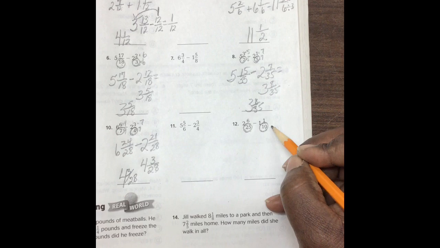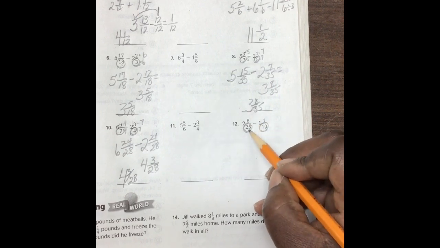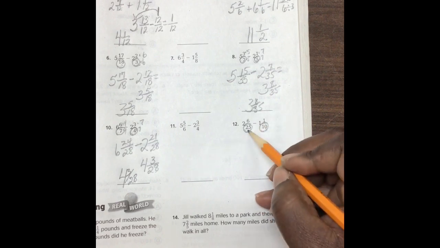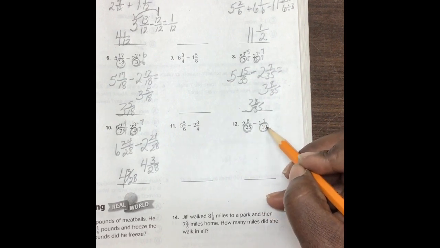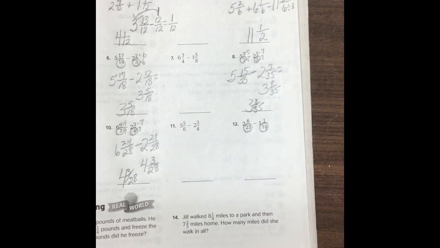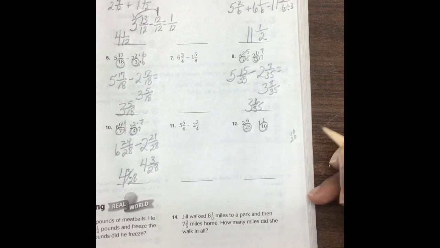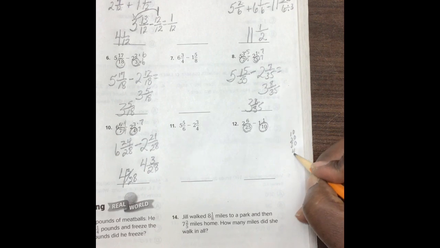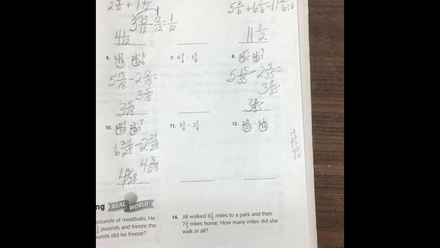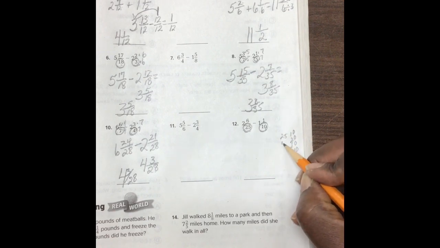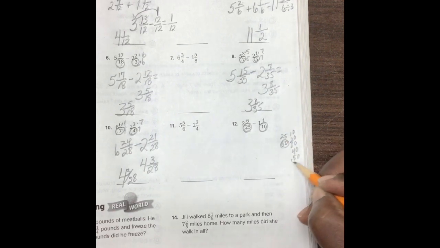If we multiply with 25, we know that the last digit would be a 5 or a 0. So since this one must be a 0, let's use this number to count by. We have 10, 20, 30, 40, 50. If we count by 25, we have 25 times 1, 25 times 2. So 50 is our least common denominator.